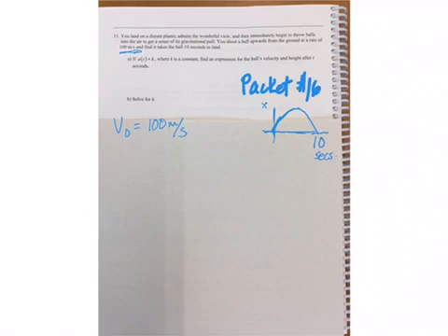Well, the acceleration is the derivative of the velocity. So in order to go from acceleration to velocity, I have to take the antiderivative.